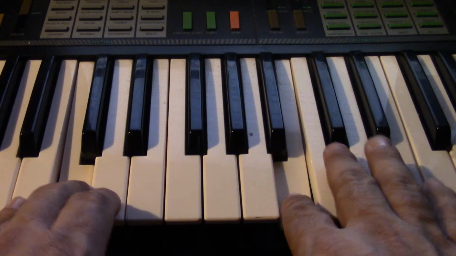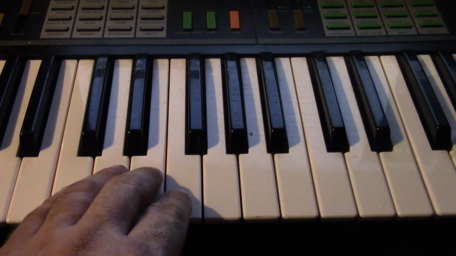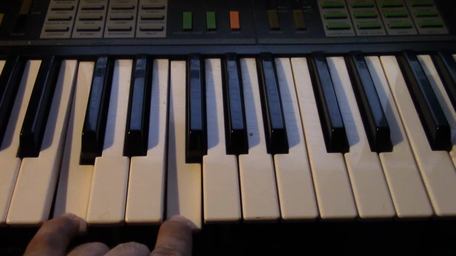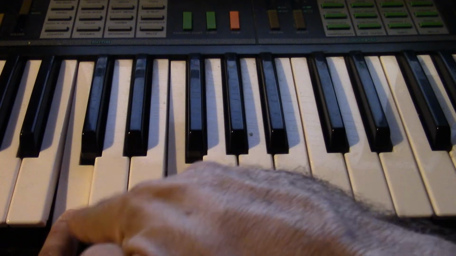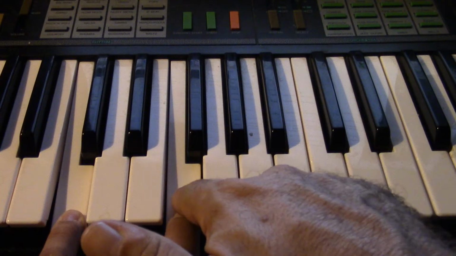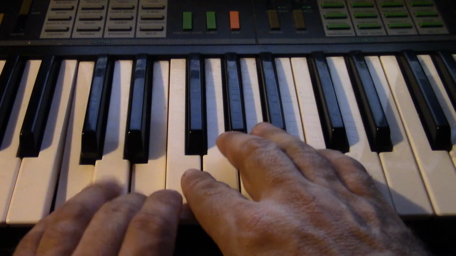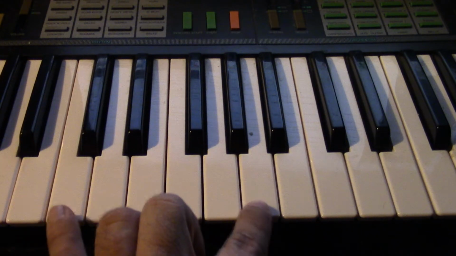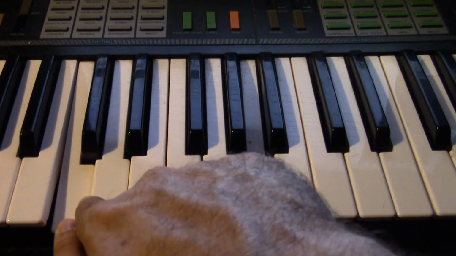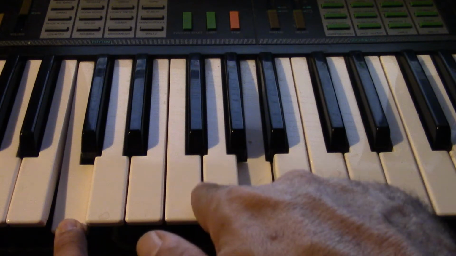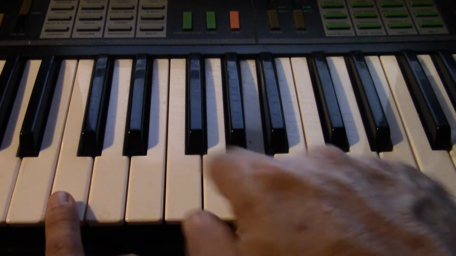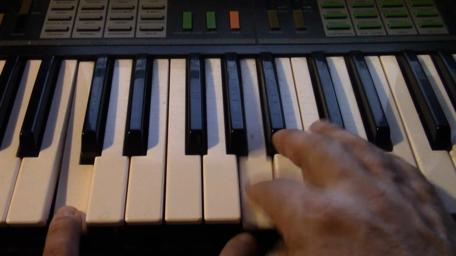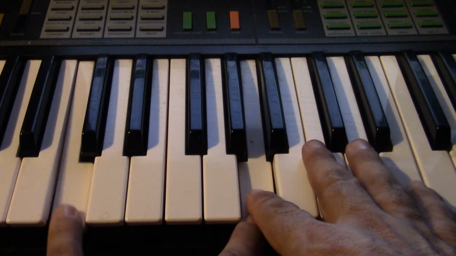Some people are able to hear the interval and sing the notes in their head. They sing do, do, do, do, 1, 2, 3, 4, and they get a fourth. Let's do another one. Do, do, do, do, do, do, 1, 2, 3, 4, 5, 6, 1, 6. So there's a major sixth.